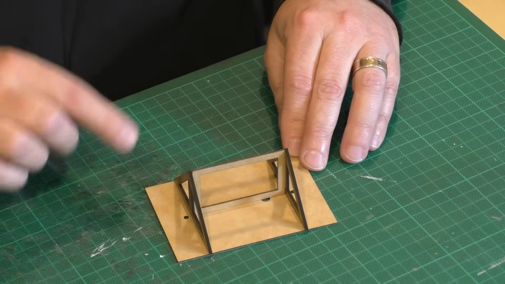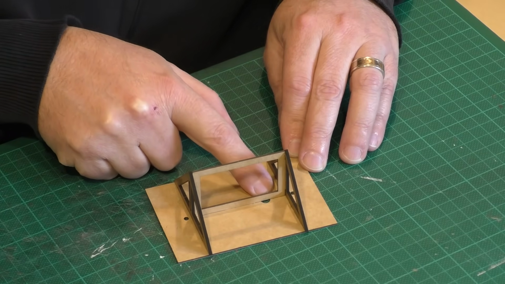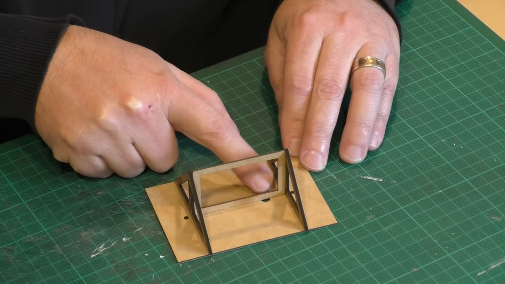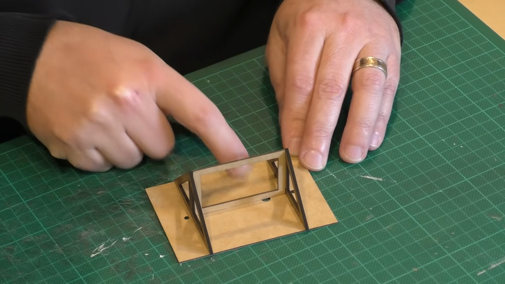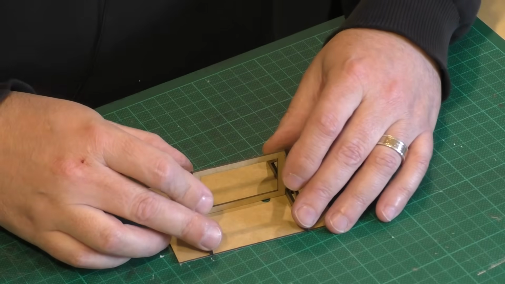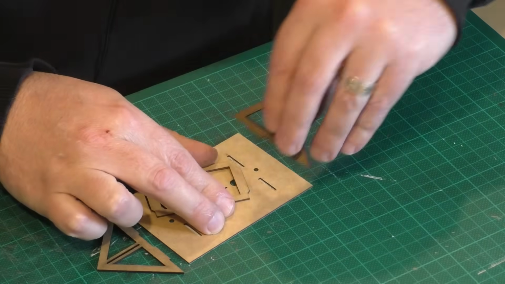Now this strut is running through the middle of that, but that's okay. I'm not too worried about it. That's not where an LED is going. That is where the wiring is going to come up through the chimney breast. So there's plenty of space there for wiring to get through. So that's a good fit. So we'll pop this in.